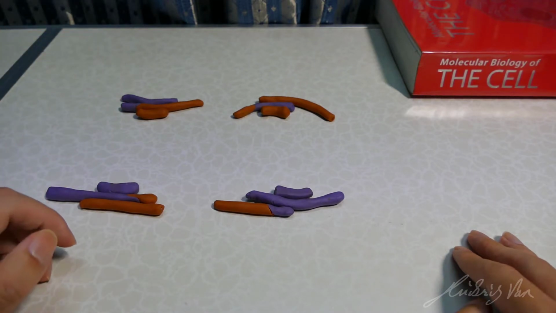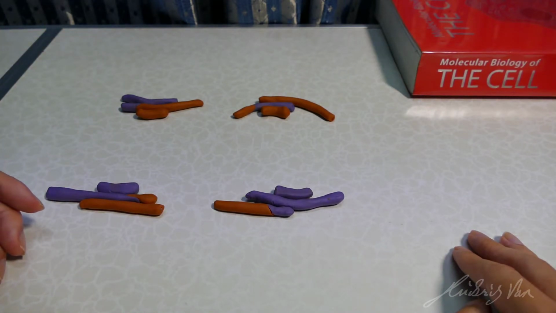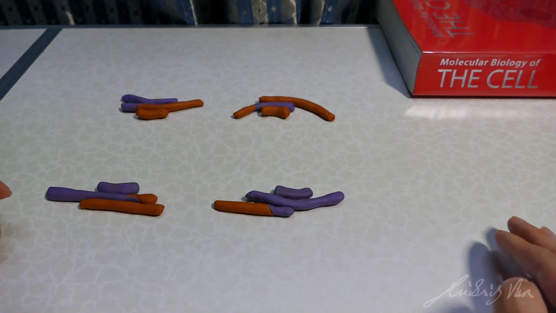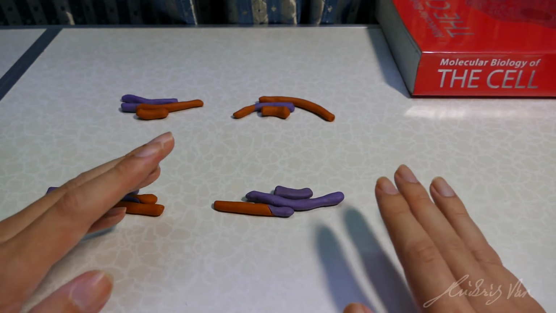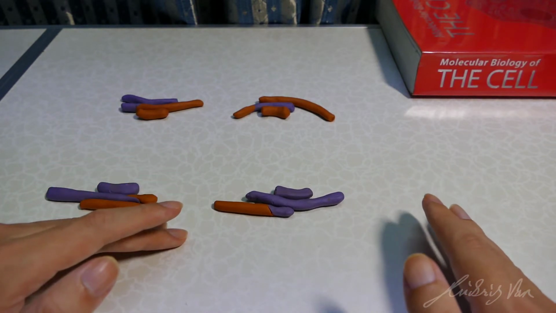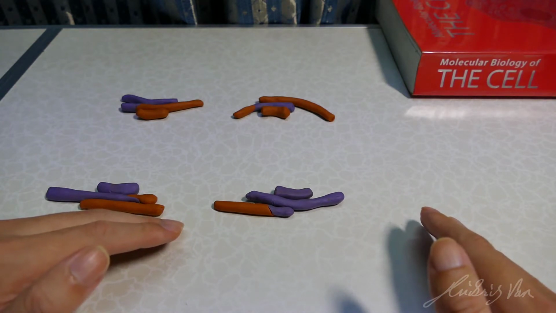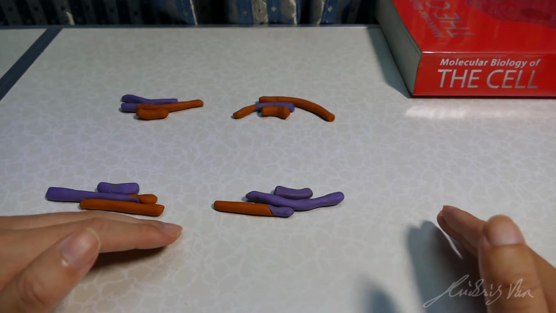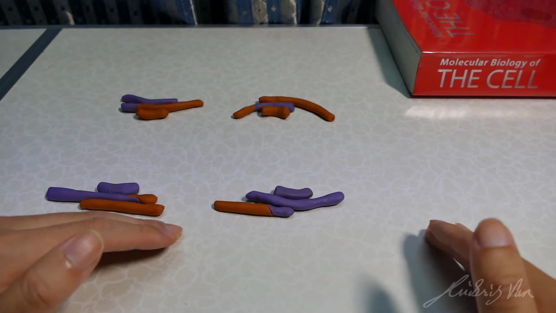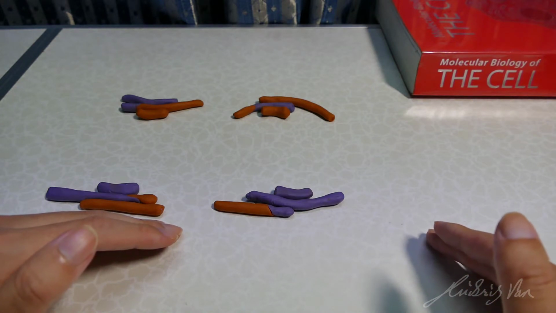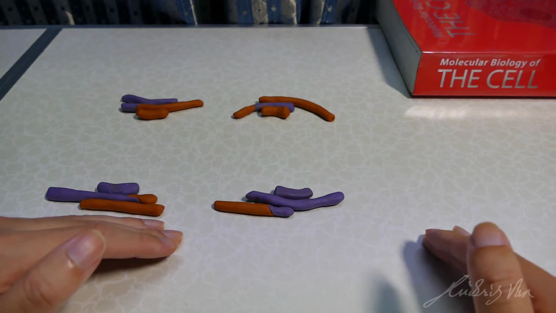So this is just an example from a cell with 3 pairs of chromosomes. Imagine humans, we have 23 pairs of chromosomes. The permutations and combinations will give rise to even more variety, which is why we are so different from our parents. Yes, there are similarities, but overall, most people can tell you and your parents apart.